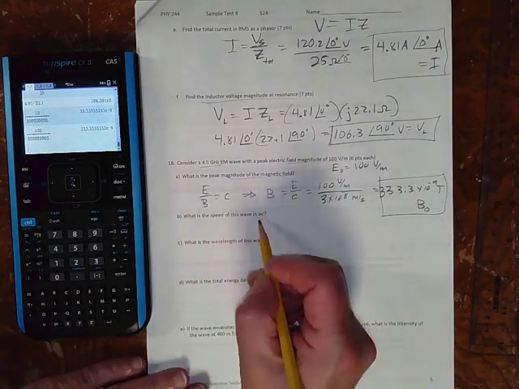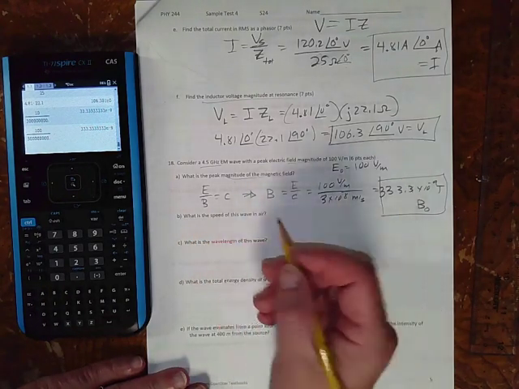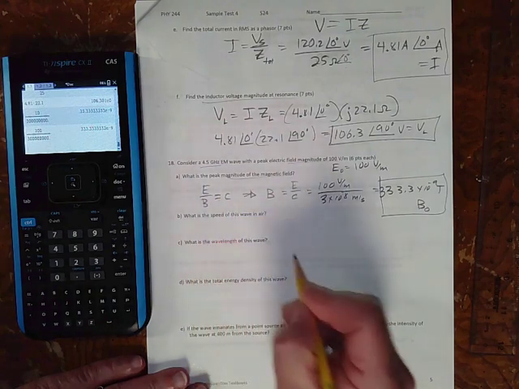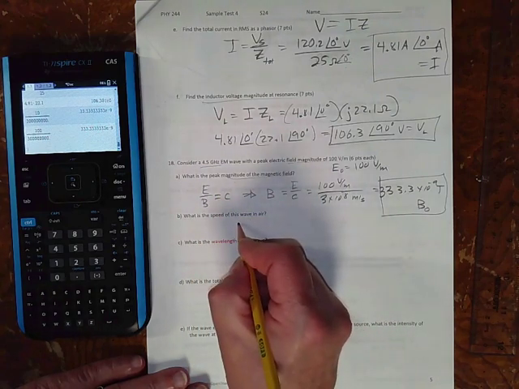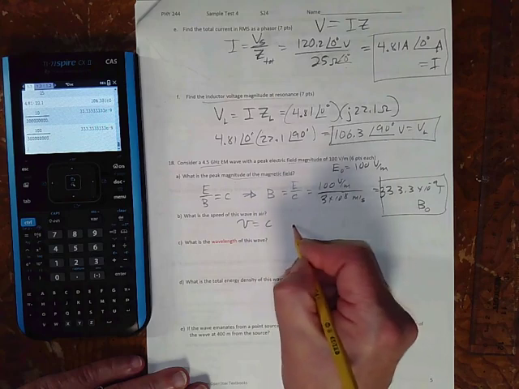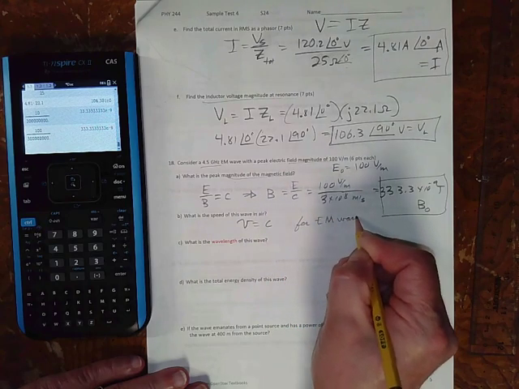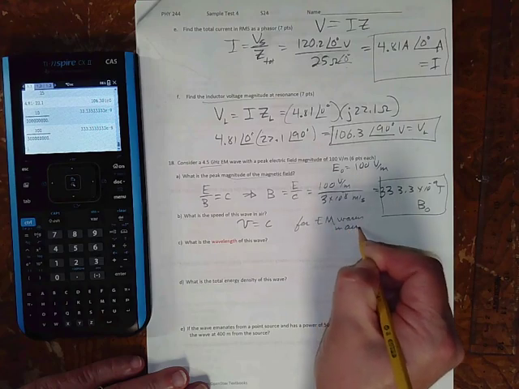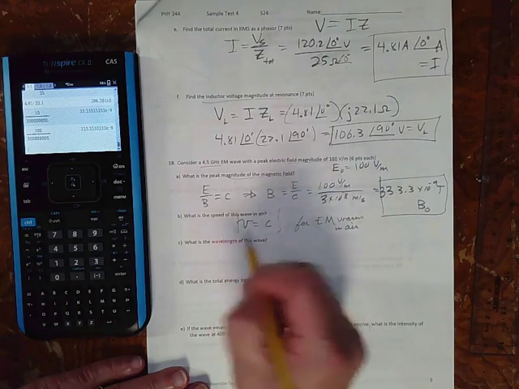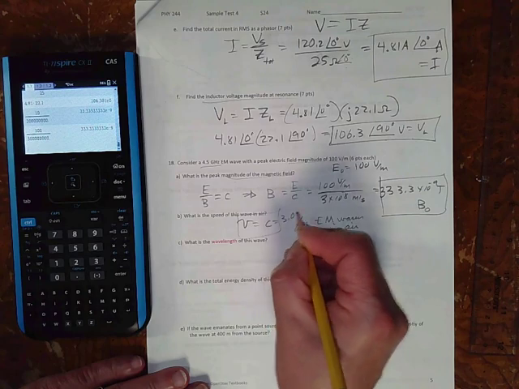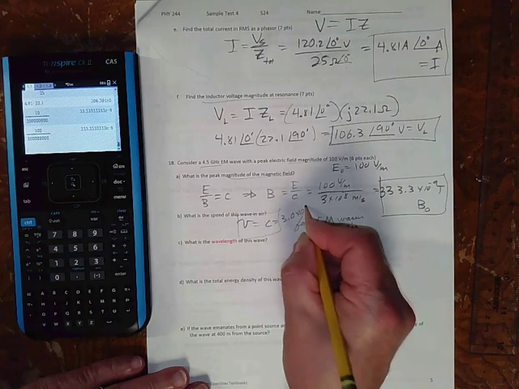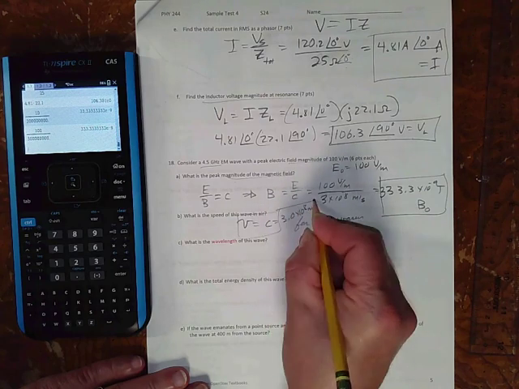What is the speed of this wave in the air? Well, in air we'll assume that the index of refraction is just 1, and so V is equal to C for EM waves in air. So V is equal to C. I guess we can give a number, 3.0 times 10 to the 8th meters per second.